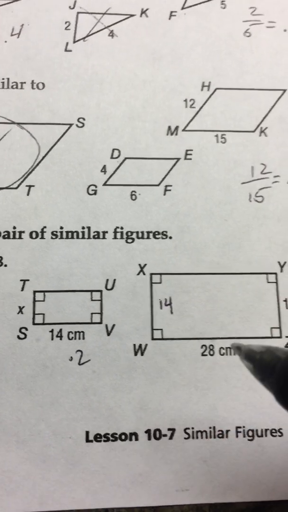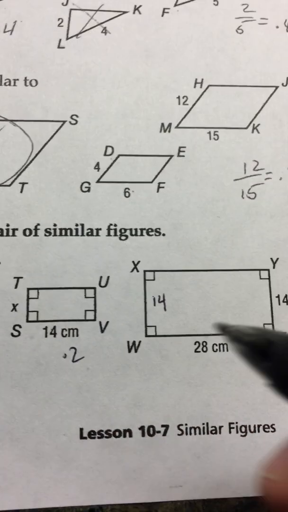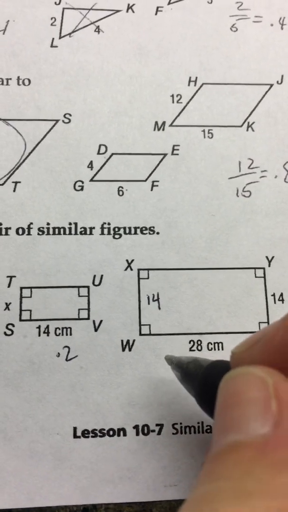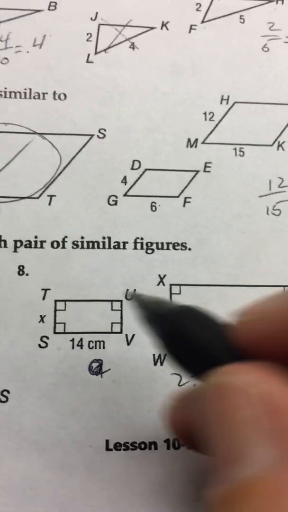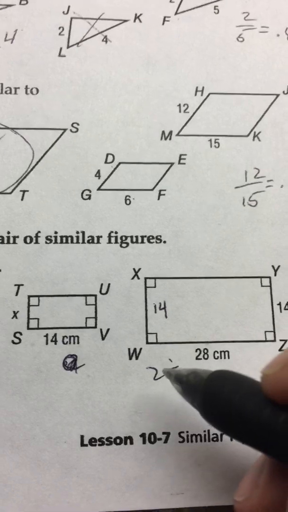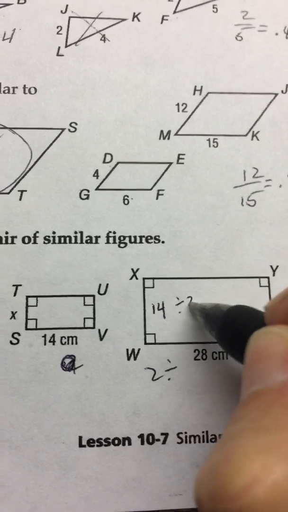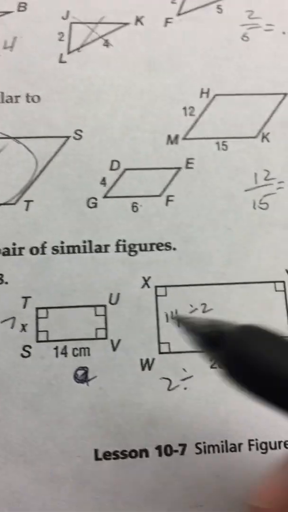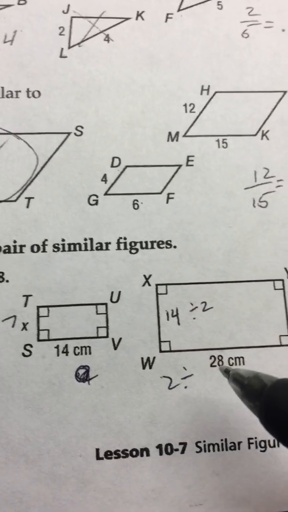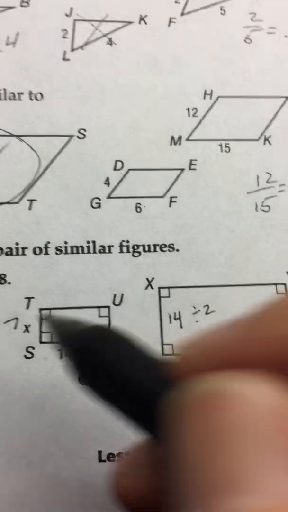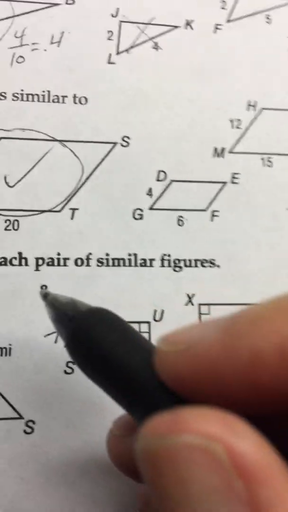Oh, I'm going the other way, aren't I? I need to go this way. So 28 divided by 2 equals 14, right? So to get from 14 to this side, I need to also divide by 2. So 14 divided by 2 is 7. Because when I multiply, 7 times 2 is 14. 14 times 2 is 28. So the scale factor is 2. Multiplying to get to the bigger one, dividing by it to get to the small one.